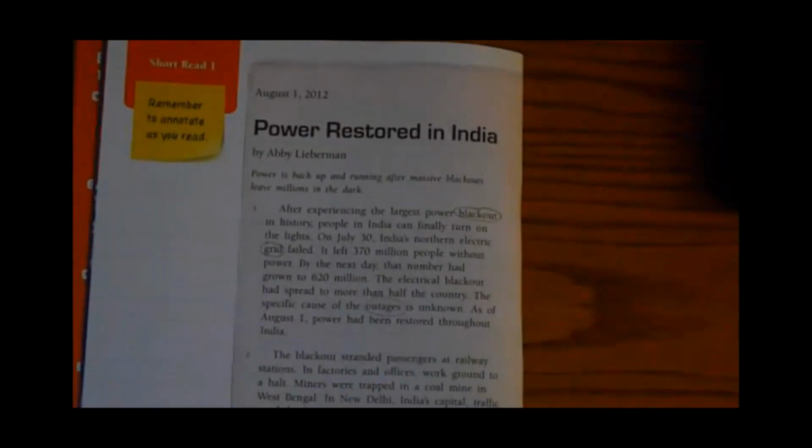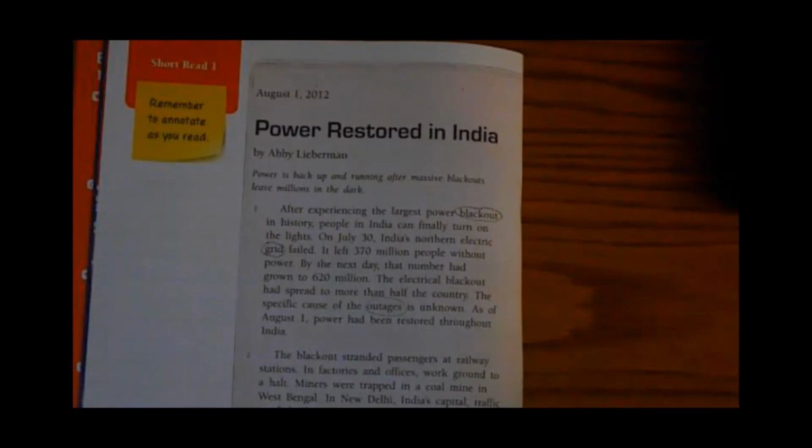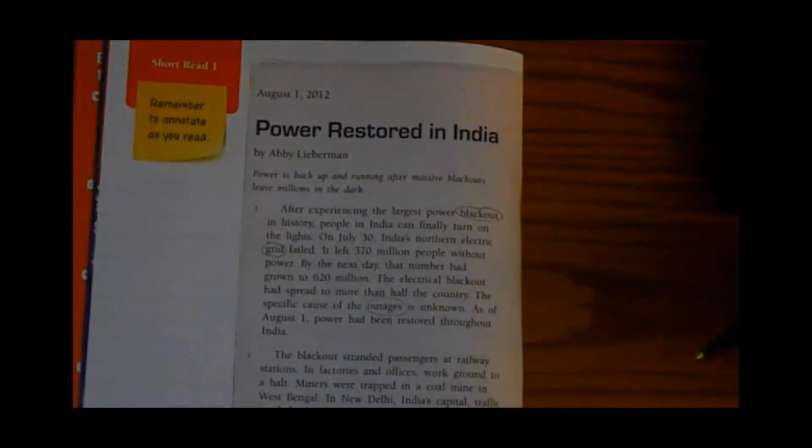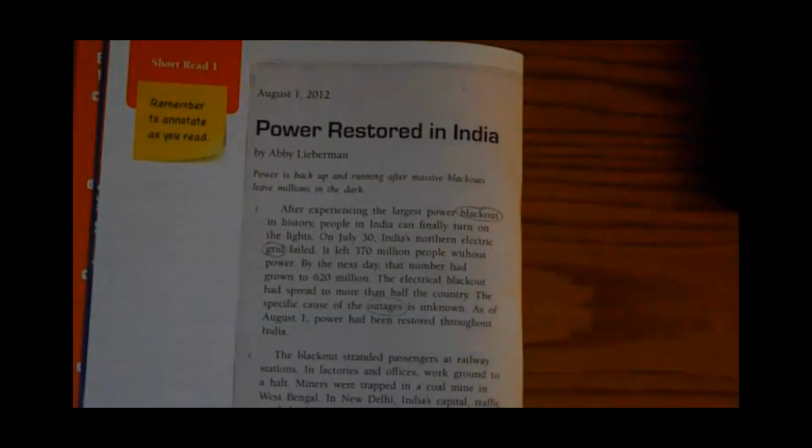Okay, now follow along as I reread, and as I'm reading, I will explain the circled words by looking for context clues, and I'm going to highlight what I find in context clues if I have a highlighter. If you don't have a highlighter, you can just underline the context clues that I found. And if we don't see context clues, then I'll just explain the word and I'll write it in the margin.